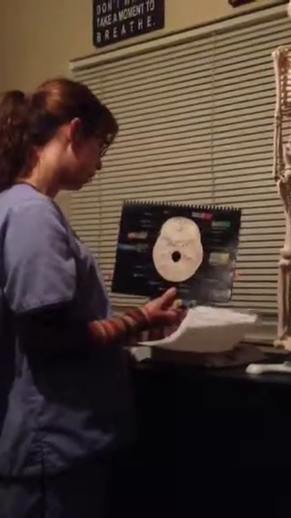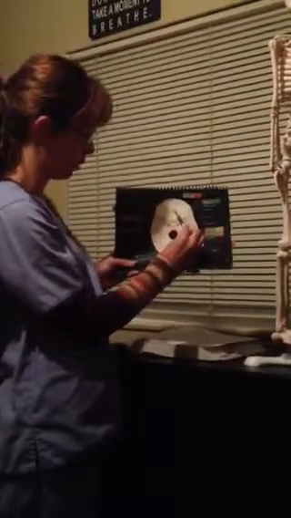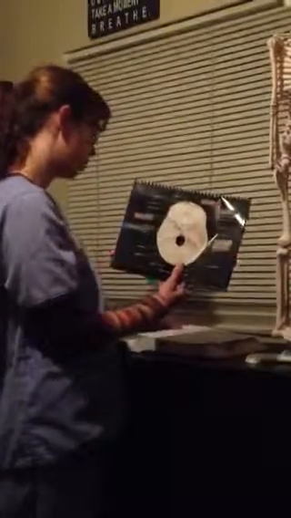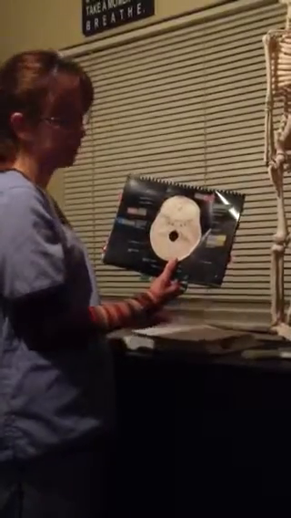And then you've got your cribriform plate, which is just right below that. And that has sensory neurons that synapse with the olfactory bulb of cranial nerve 1, which lies on top of the cribriform plate. It's right here.